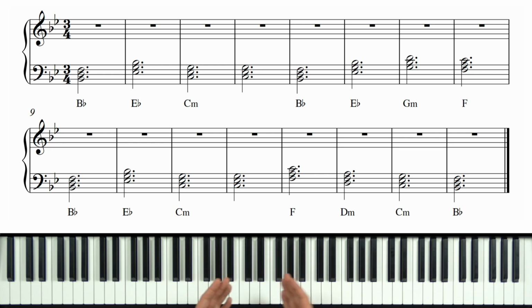And then I'm going to go to you guys in the chat and I'm going to enlist your help. We need to work on this together. I'm just repeating the first 4 measures, remember?